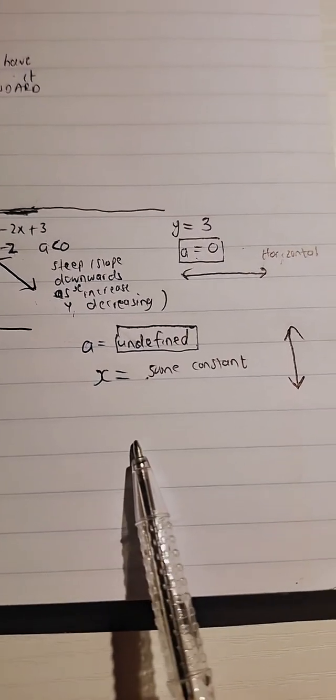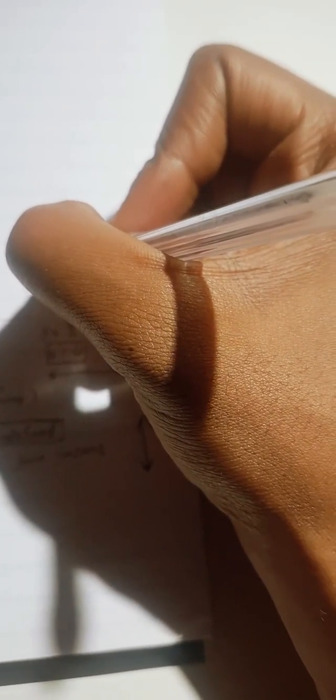The question is about why y is equal to 3. Y is equal to ax plus q. If your a is 0, what happens to x? 0 times x, what is 0 times anything?